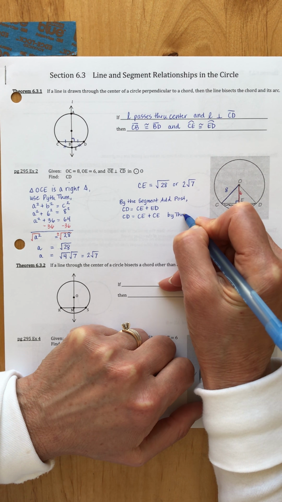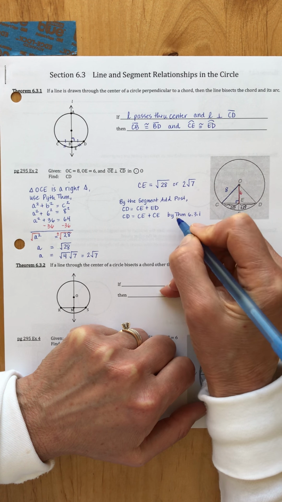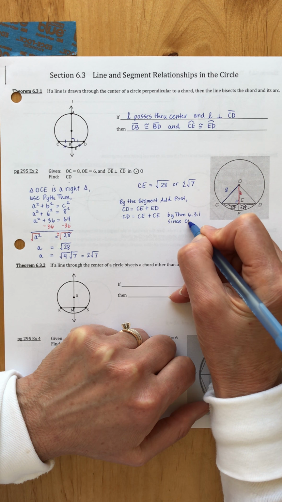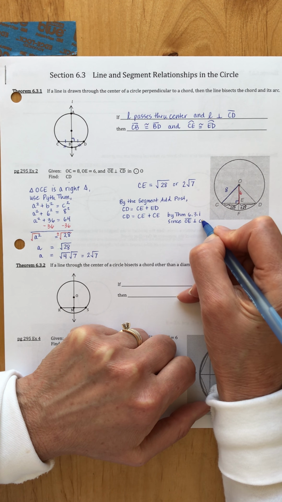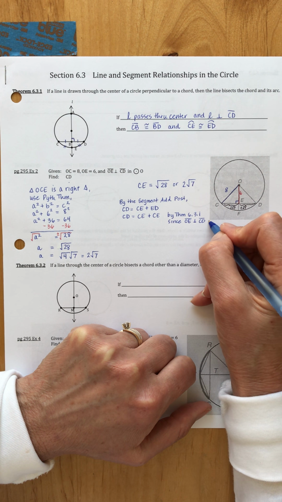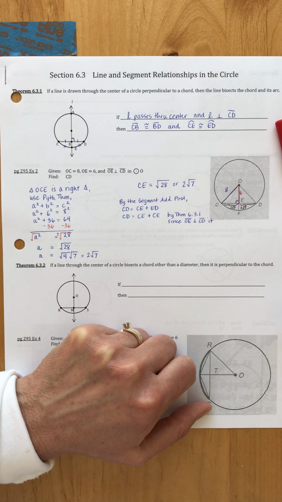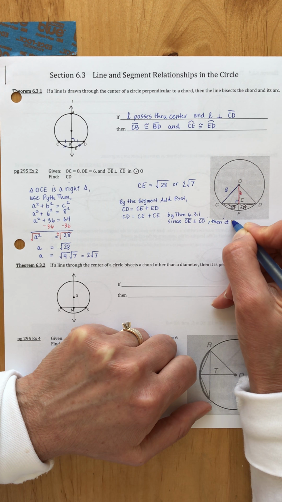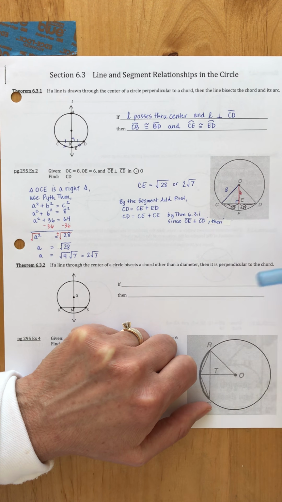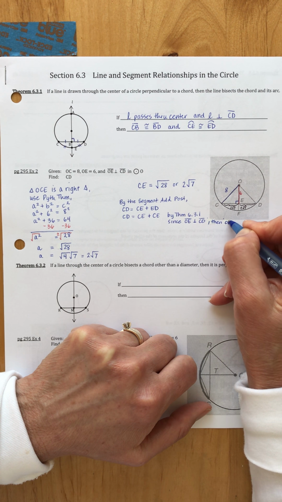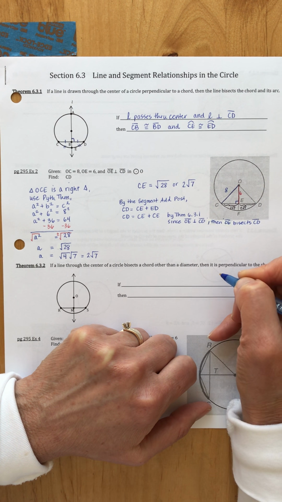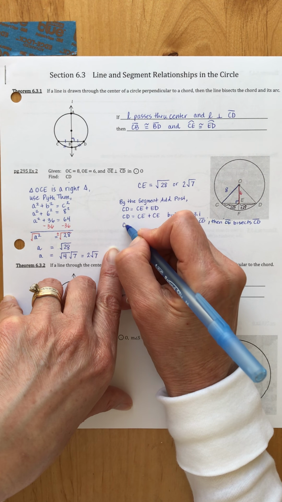By theorem 6.3.1, since OE is perpendicular to CD, how about OE bisects CD? Okay, so that means that those two are the same.